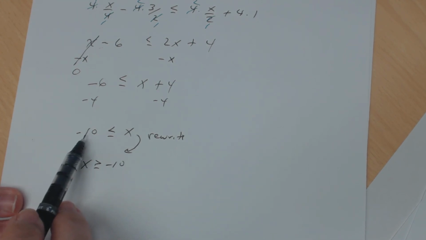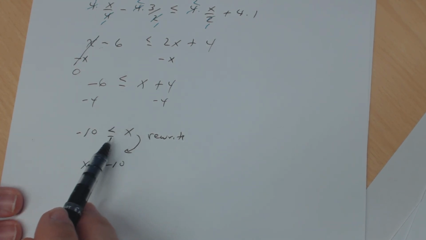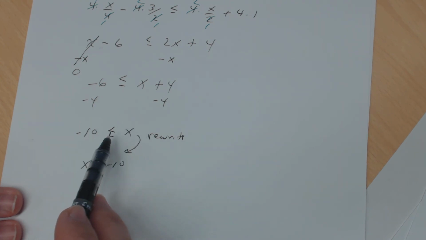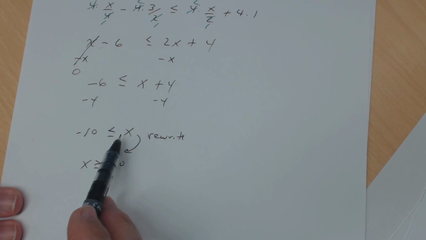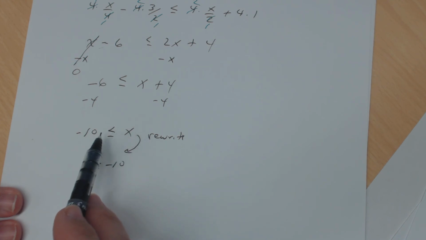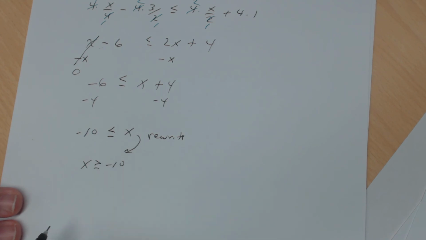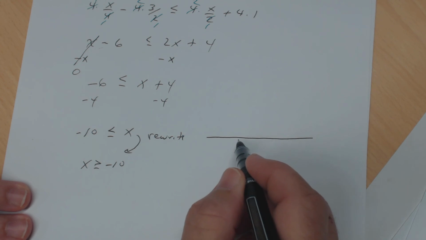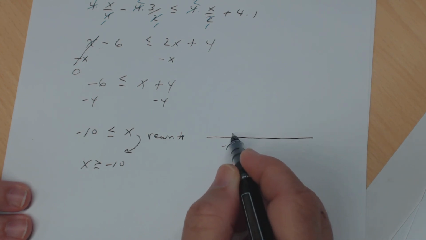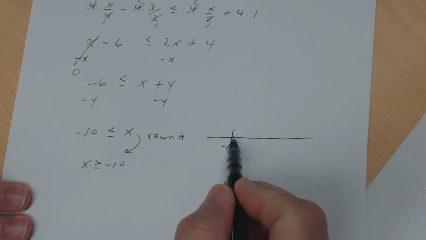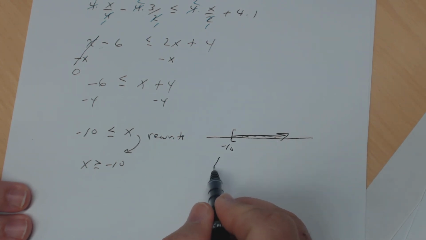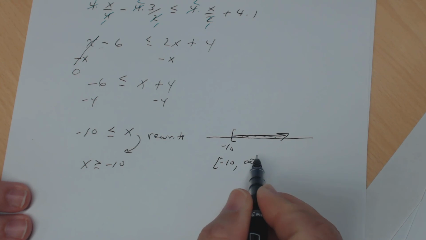So this says that negative 10 is the smallest, is less than or equal to any of your solutions. Negative 10 is less than or equal to all of your solutions, so that means it's the smallest, which means that x is greater than or equal to negative 10. That's what that means. And so you have negative 10 here with a bracket and you shade to the right, and your interval notation would be bracket negative 10 comma infinity.